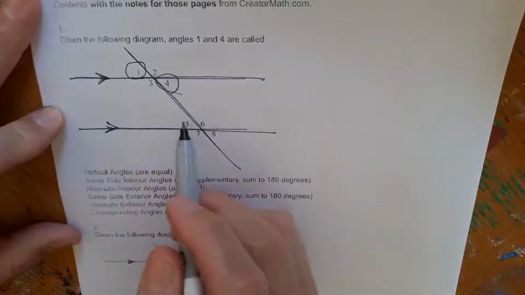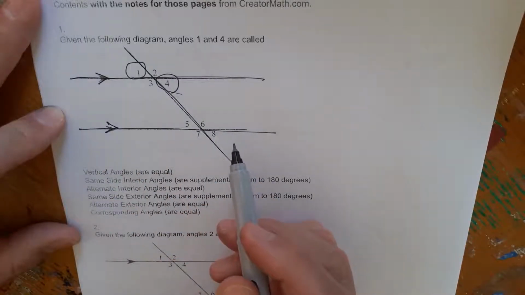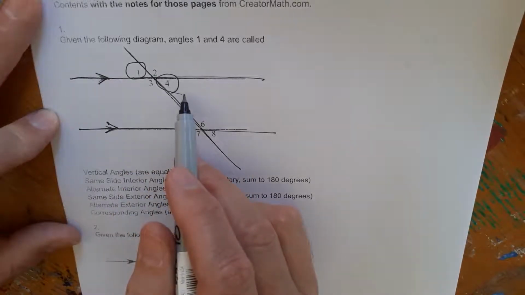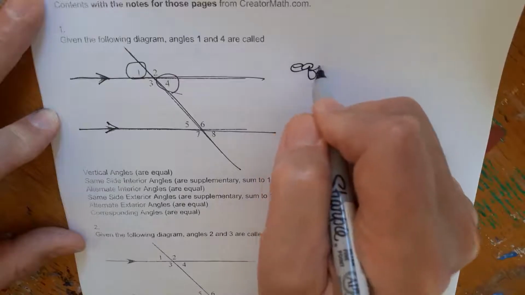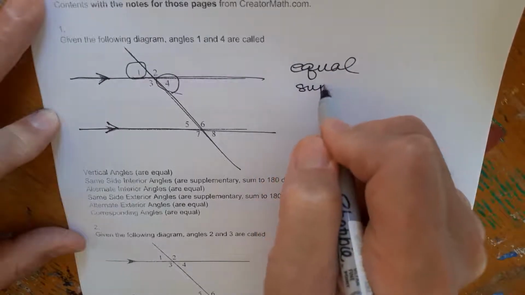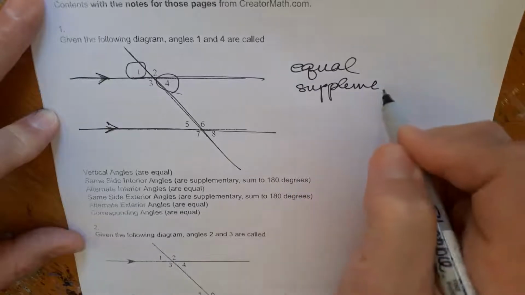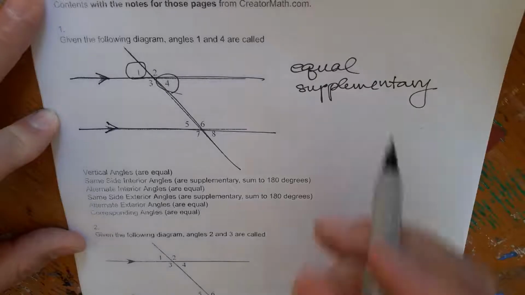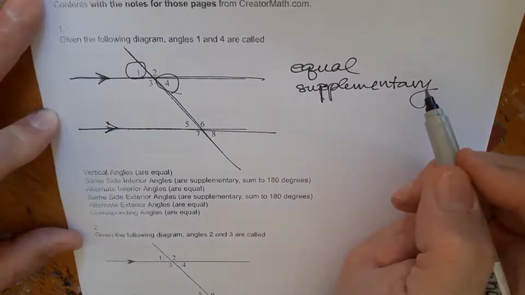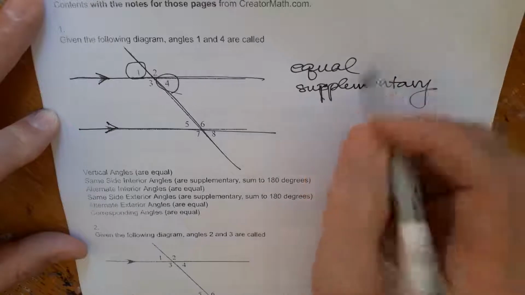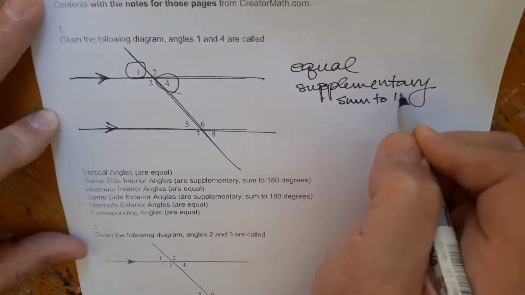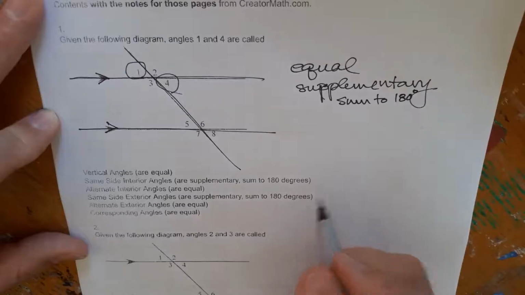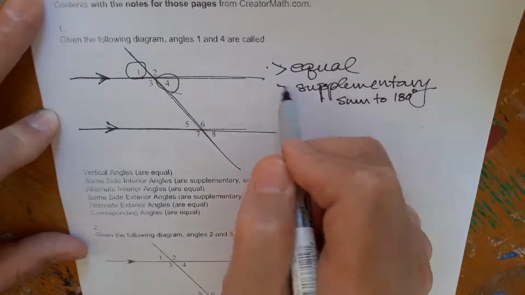It cuts across and it creates for us 1, 2, 3, 4, 5, 6, 7, 8 angles that we find wonderful as geometry teachers. Why? Because the angles have one of two relationships. Either they are equal or they are supplementary. Not all my spelling skills are good, I apologize, you guys. Supplementary, 2 P's, I believe. So supplementary means they sum to 180 degrees. So you either have equal, or supplementary.